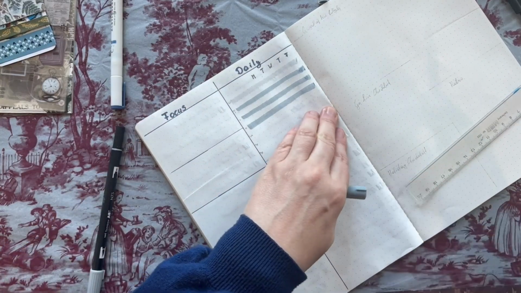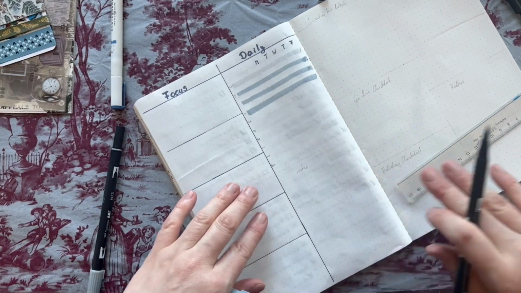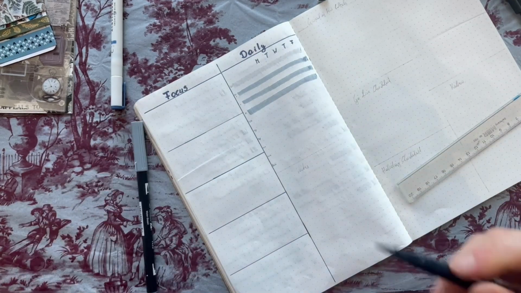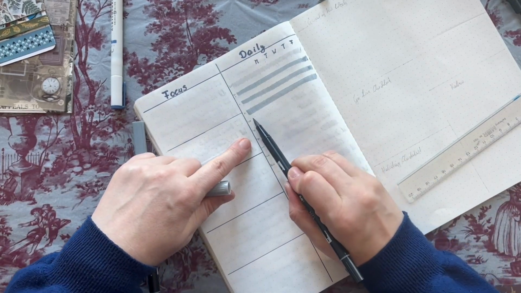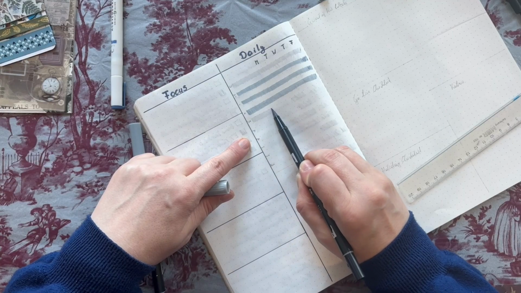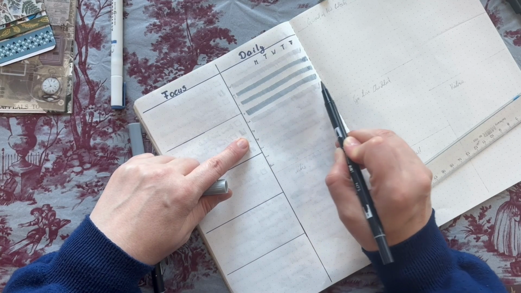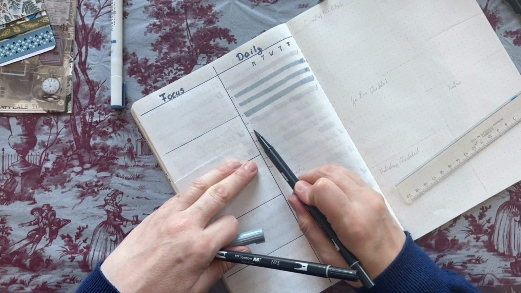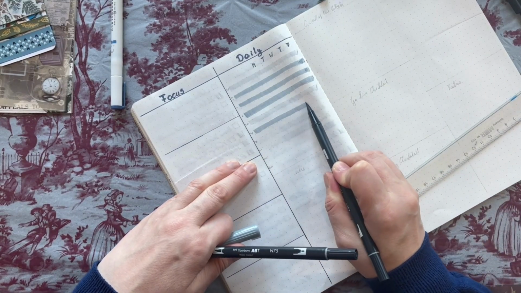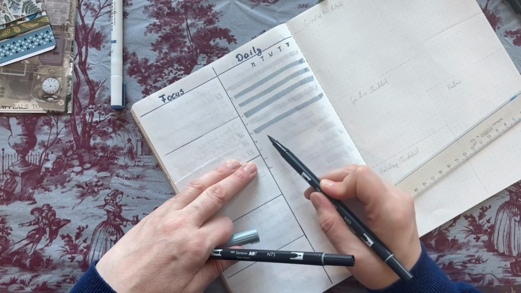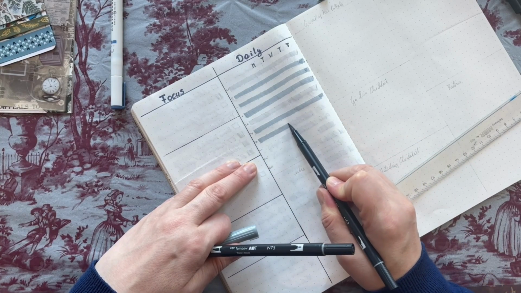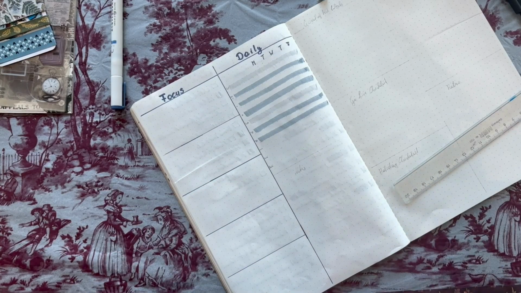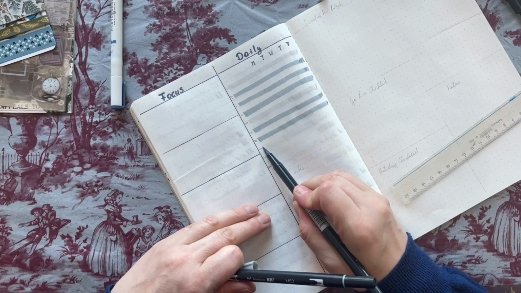Oh, not very beautiful. Maybe I will cover this somehow with washi at the end. Then 3 backend. Then one web engineer, 2 app engineers, and 3 data scientists.